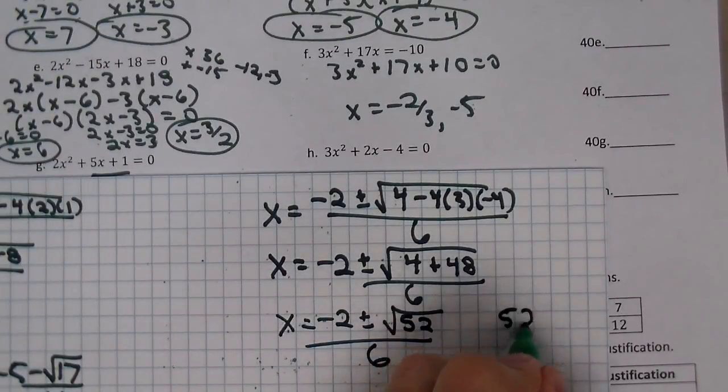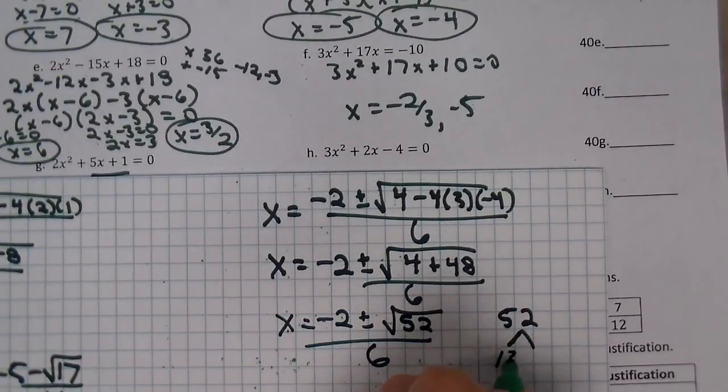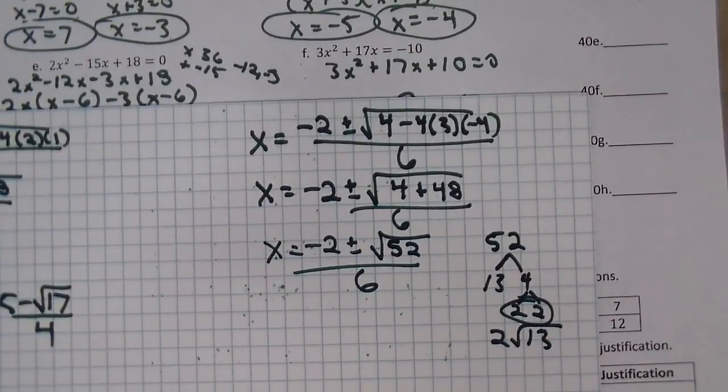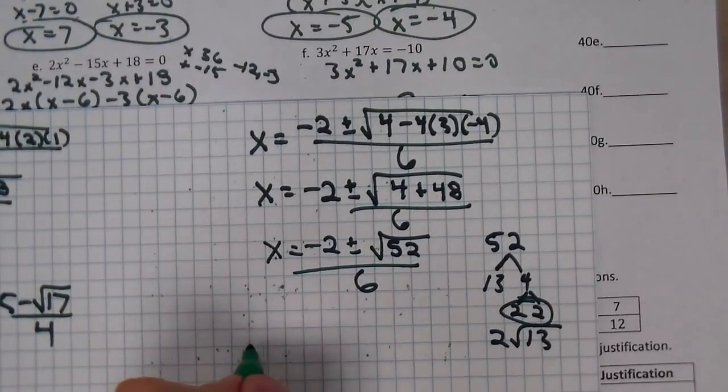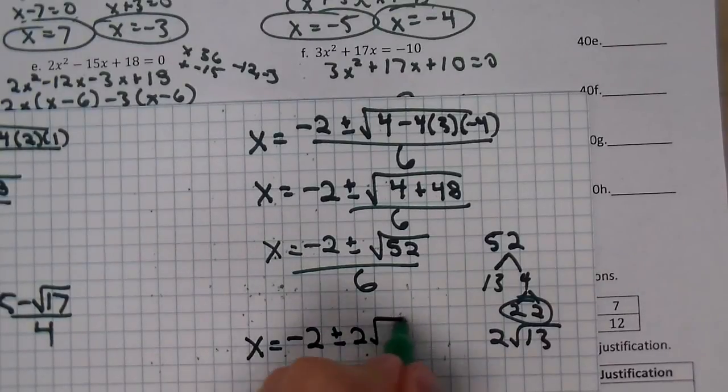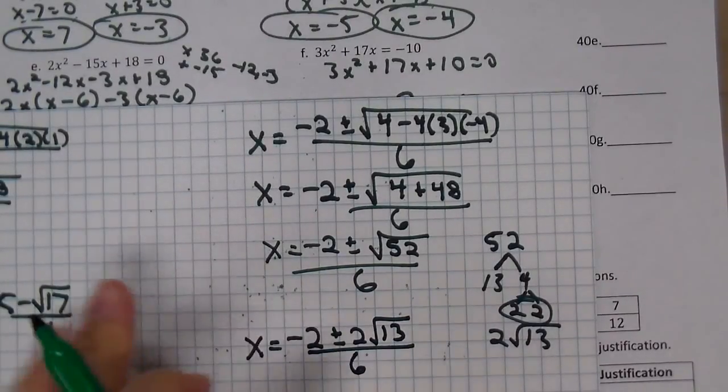Now I'm going to look at 52 off to the side. 52 divided by 4 is 13. So I could simplify this one into 2 root 13, because I can take out a 2 squared or a 4. So this becomes negative 2 plus or minus 2 root 13 over 6.